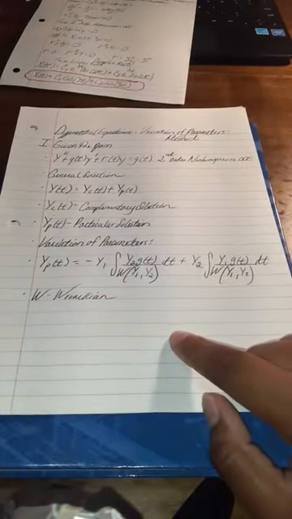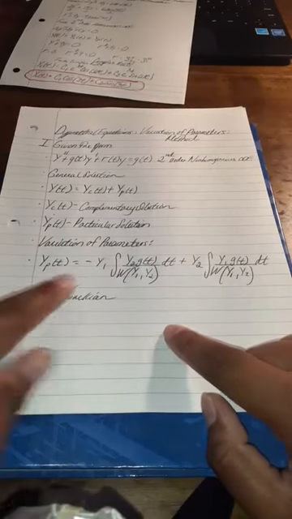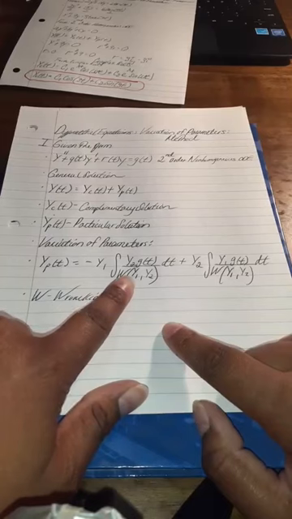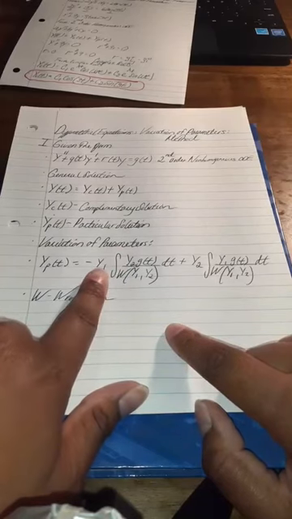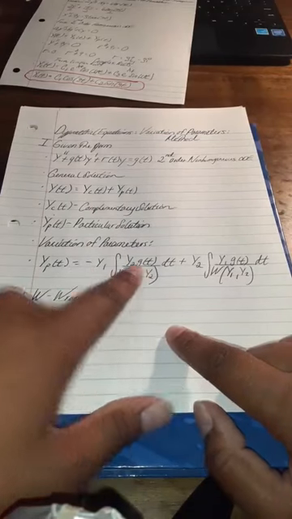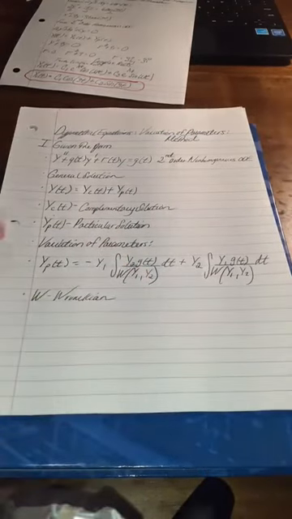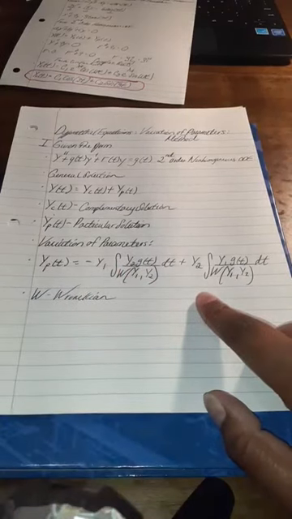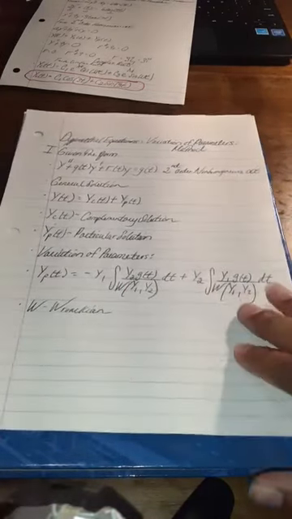Basically all we have to do is just use the formula. This W of y sub 1 comma y sub 2, that's the Wronskian. If you don't know how to compute the Wronskian, I got videos on that too. We'll identify what's going to be y sub 1 and y sub 2. It doesn't matter which is y sub 1, which is y sub 2. You're going to get the same answer regardless. And then we have our function g of t.